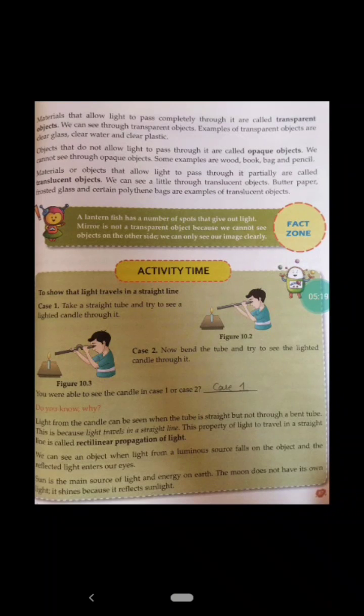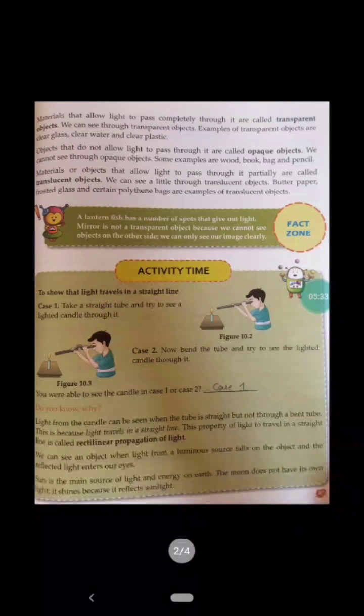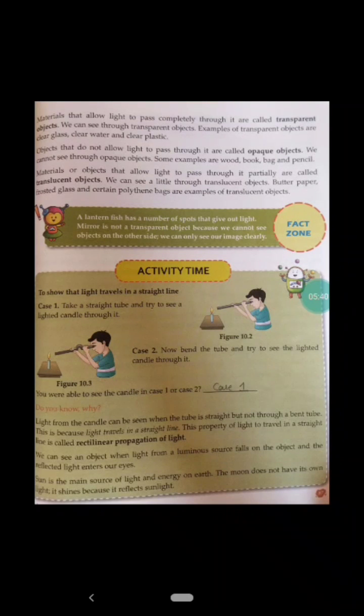After that a question is asked: were you able to see the candle in case 1 or in case 2? If we perform this activity, we will be able to see the candle only in case 1, because light travels in a straight line, and this property is known as rectilinear propagation of light. After that, we can see an object when light from a luminous source or luminous object falls on the object and the reflected light enters our eye. Then only we can see the objects which are present around us.